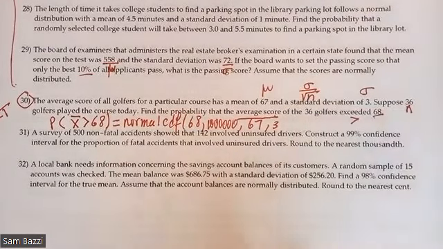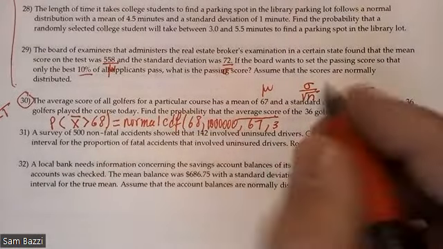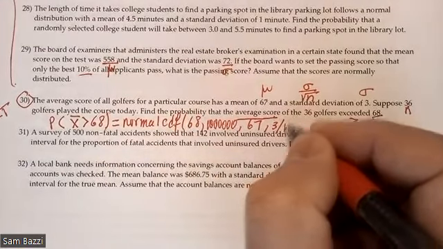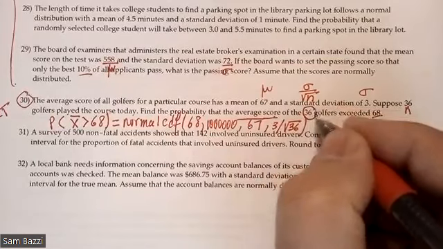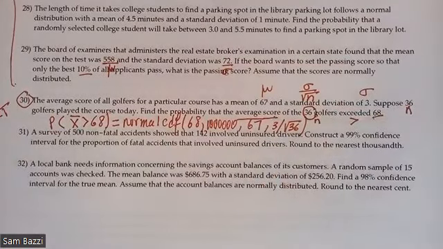And this is the central limit theorem, guys. So I don't put only 3. I put 3 divided by square root of 36. Where did I get the 36 from? That's n right here. Okay, and let me show you how to do the math on the calculator.